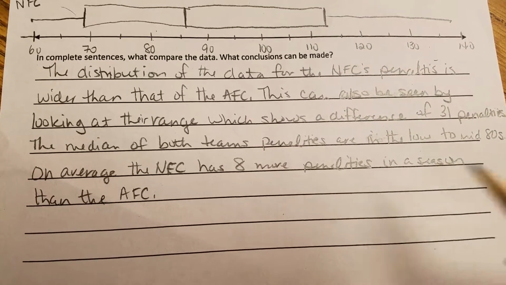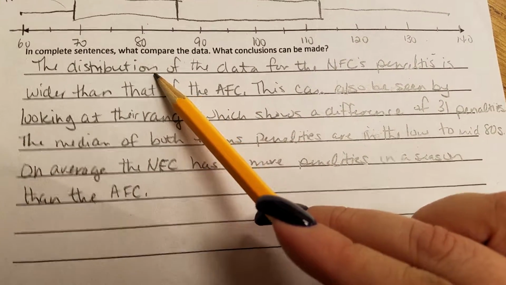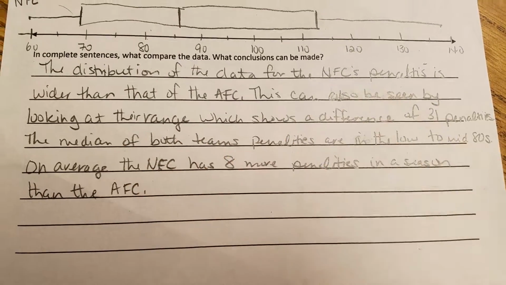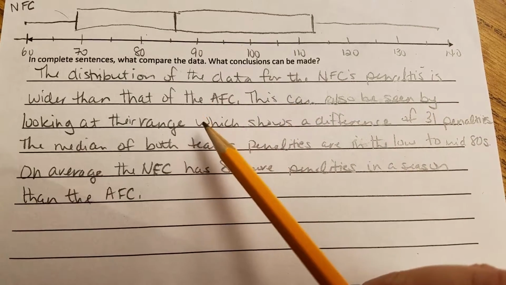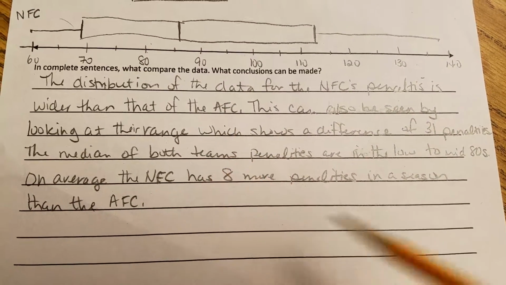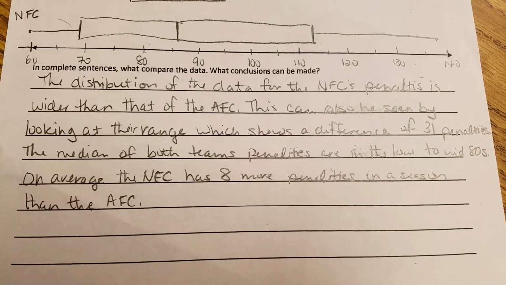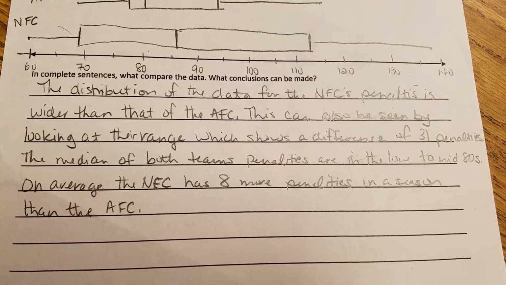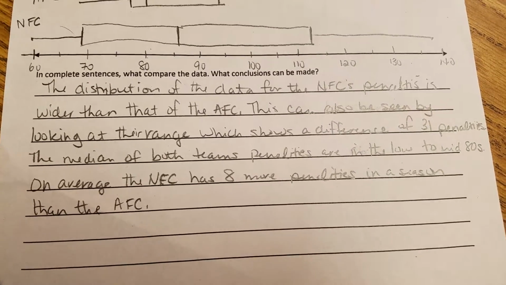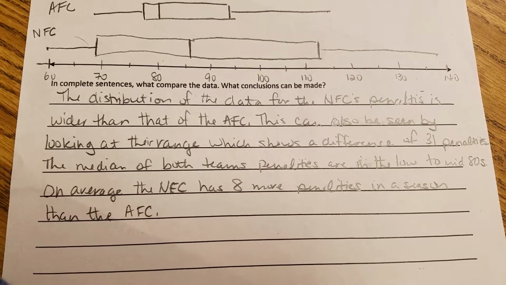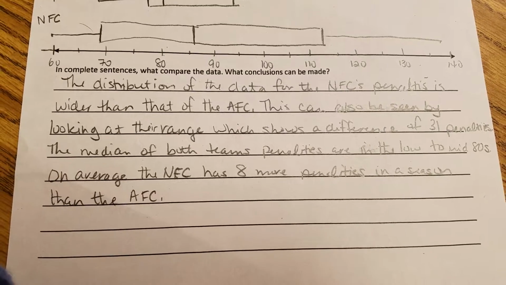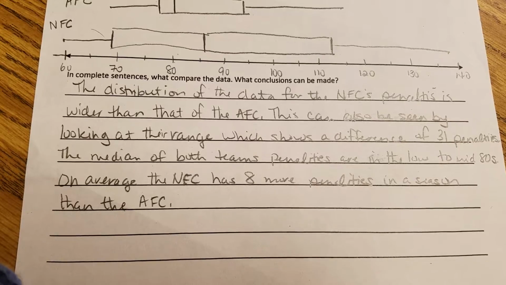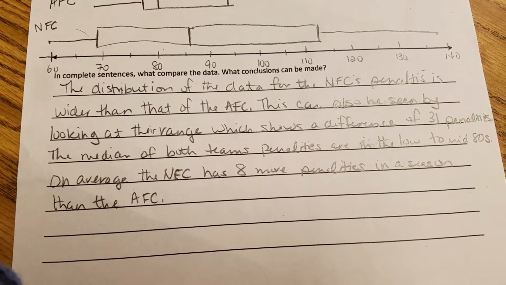Okay, so we have mentioned the distribution, we have talked about the range, we have talked about the median, and we have talked about the average. So we have included both measures of center, or measures of central tendency, and measures of variation. All the things that are needed for this learning target that we are completing. So you need a conclusion statement. So this is where you would put the sentence that says, in conclusion, okay, what conclusion could you come up with?